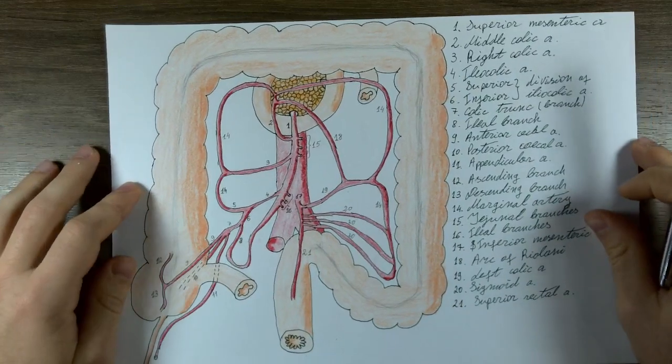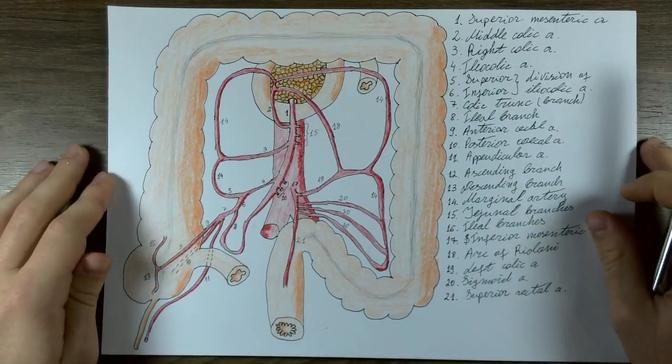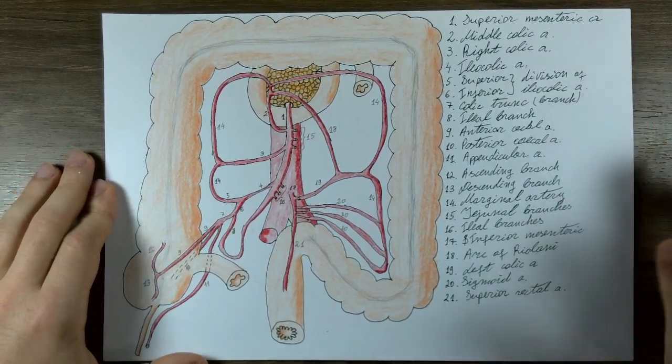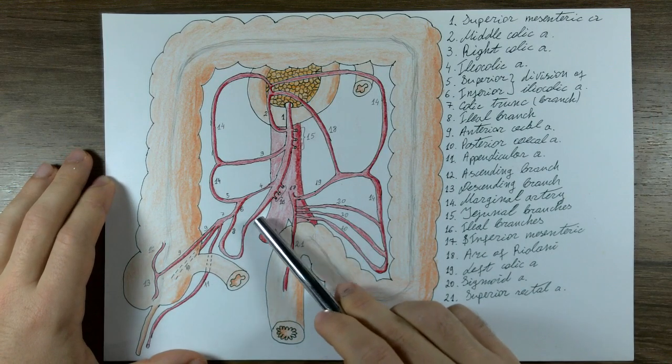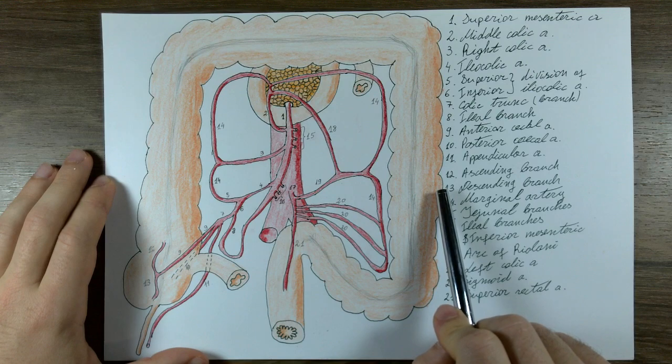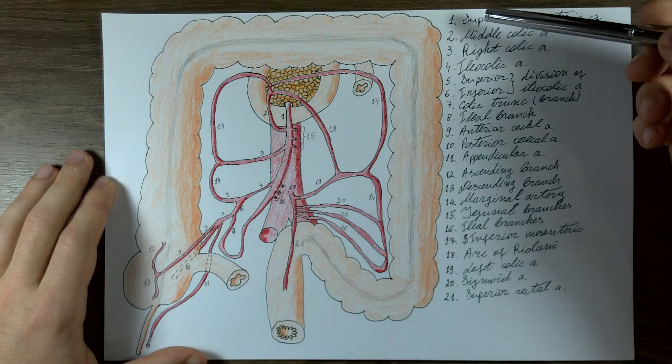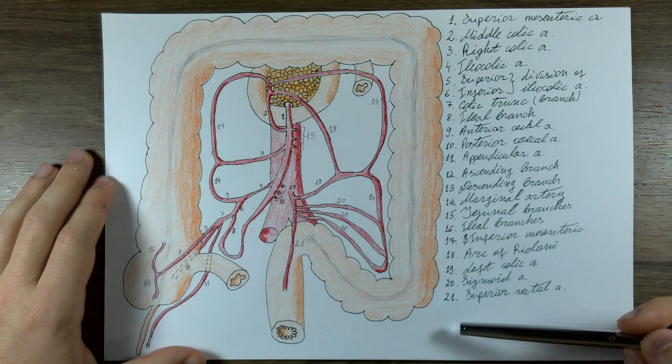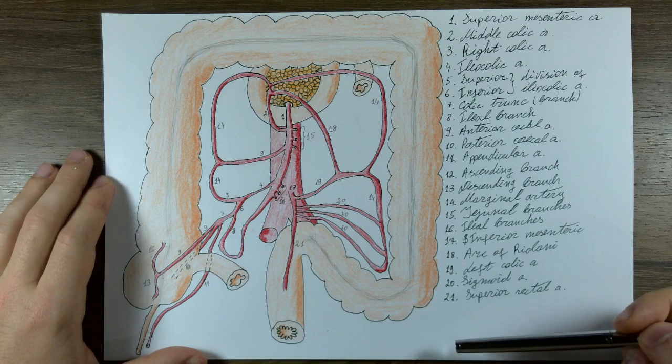Okay, so that was the small intestinal part of the superior mesenteric artery. Apart from small intestines, you have, of course, the large intestine or the colon. And you can see this is a little bit more, how to put it, filled with terminology.